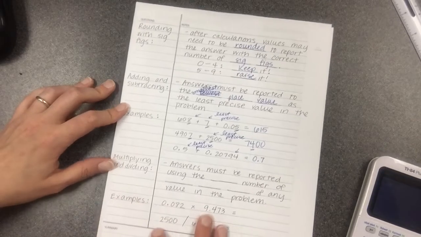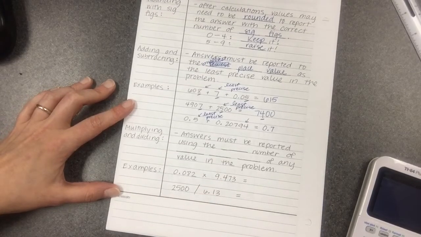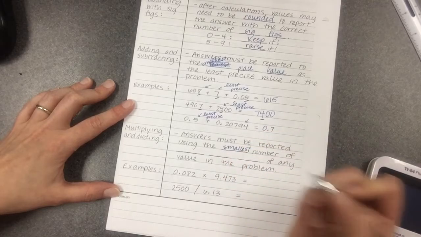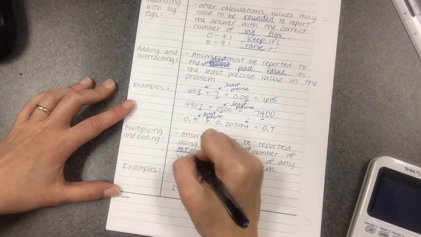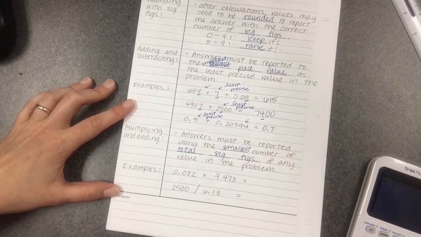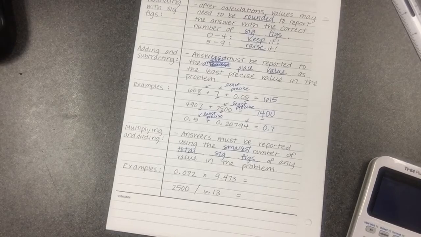Okay. Now multiplying and dividing is a little bit different. Okay, when we're multiplying and dividing, it's not based on the place value. Answers must be reported using the smallest number of total Sig Figs of any value in the problem. So it's a little bit different. When you're multiplying and dividing, you're not looking at place value and where the numbers are. You're just looking at how many significant figures you have.